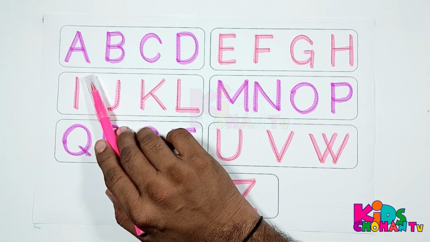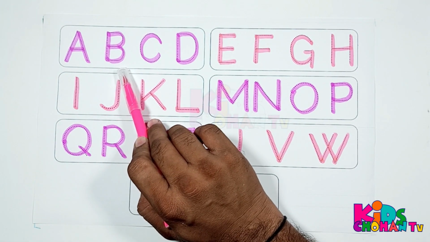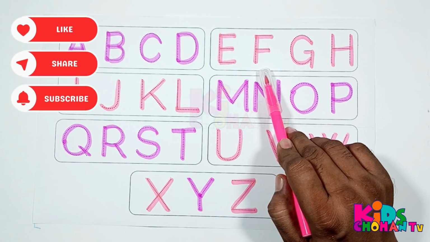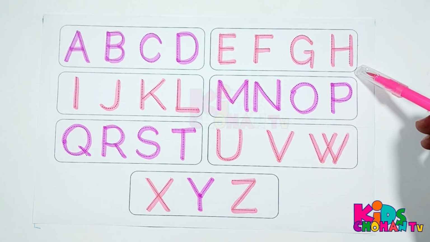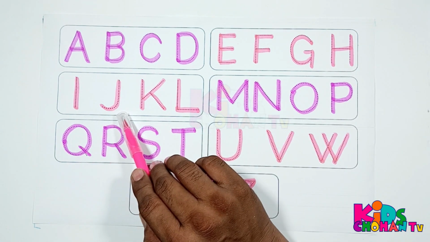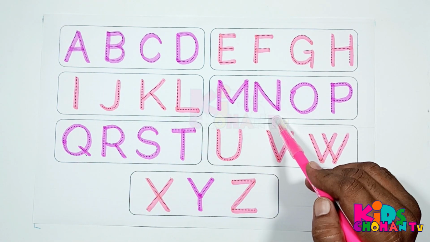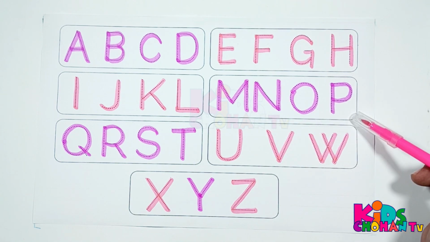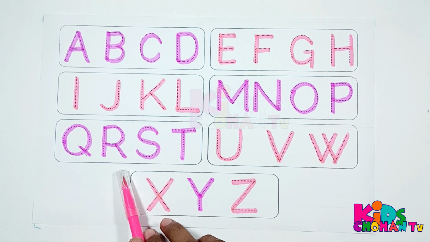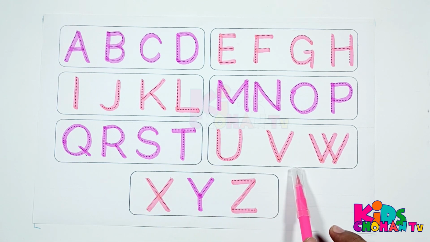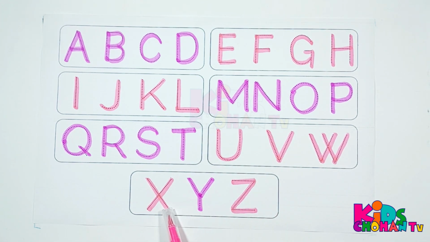Kids, read again. A, B, C, D, E, F, G, H, I, J, K, L, M, N, O, P, Q, R, S, T, U, V, W, X, Y and Z.